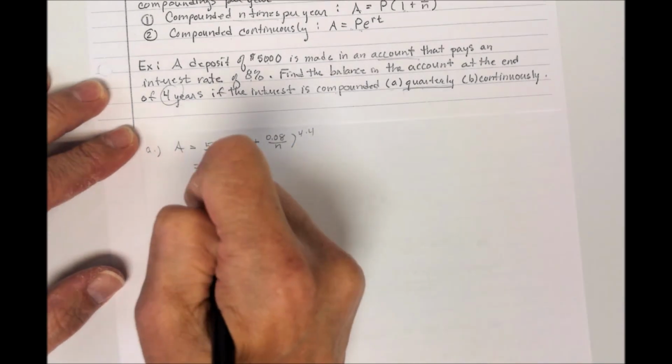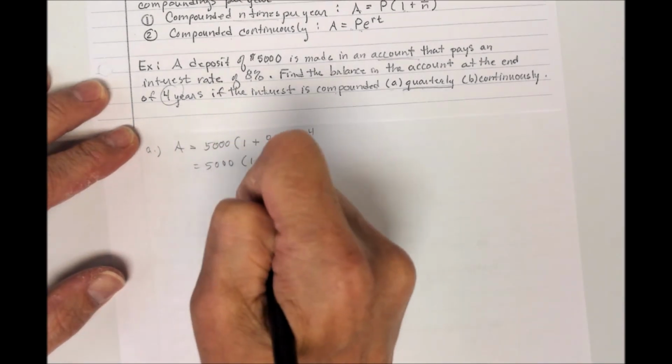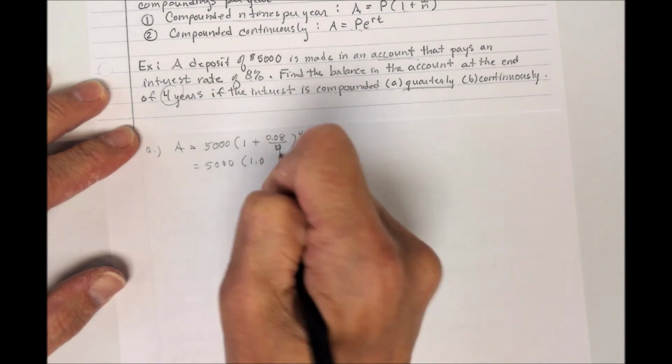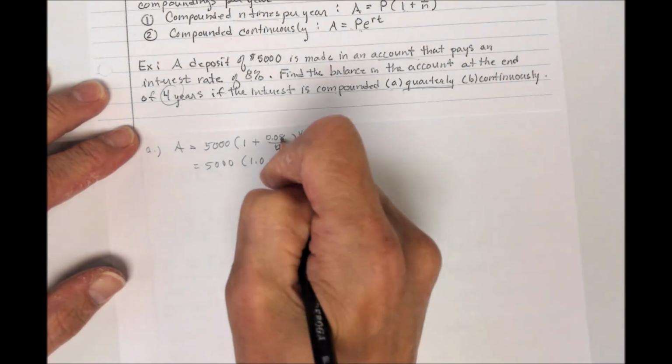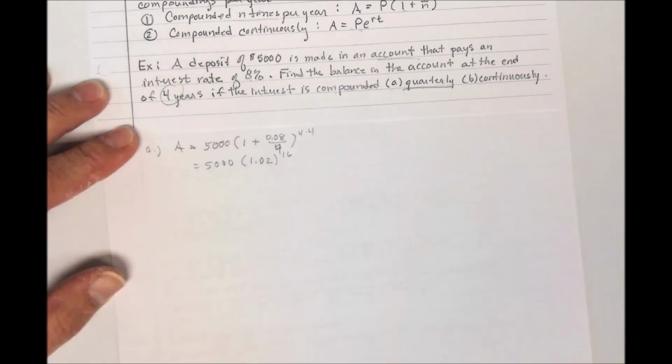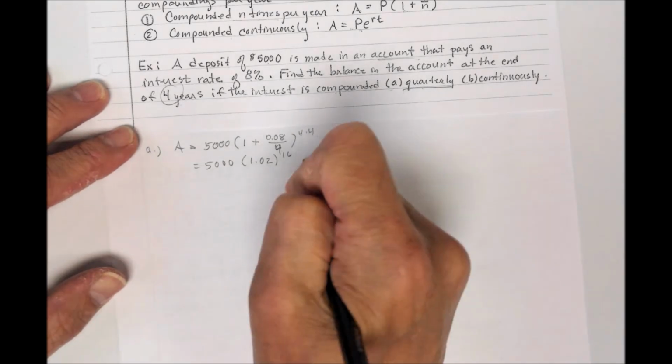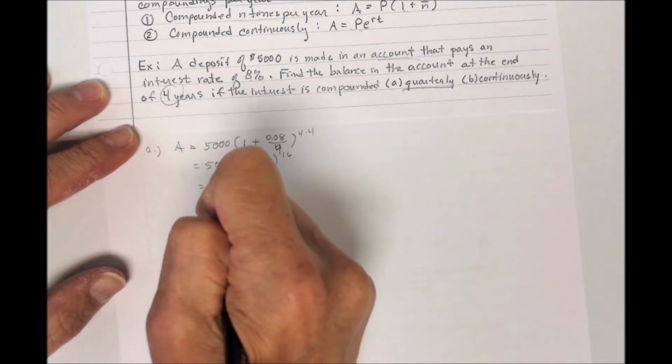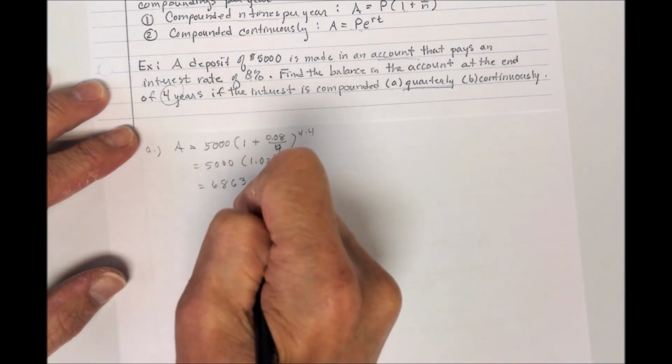So 5,000, 1 plus, oh, now N is 4 here, put a 4 there, sorry about that. 0.08 divided by 4 is 0.02. That sounds familiar. To the 16th power this time. So 1.02 raised to the 16th power, get the calculator busy here, times $5,000 is $6,863 and to the nearest penny 93 cents.